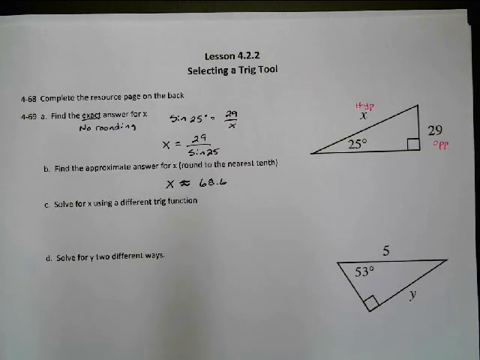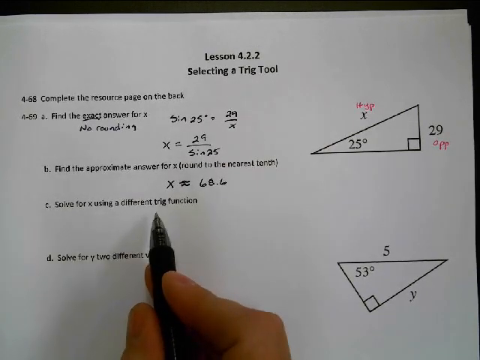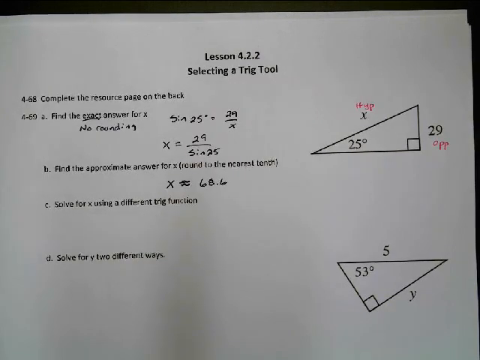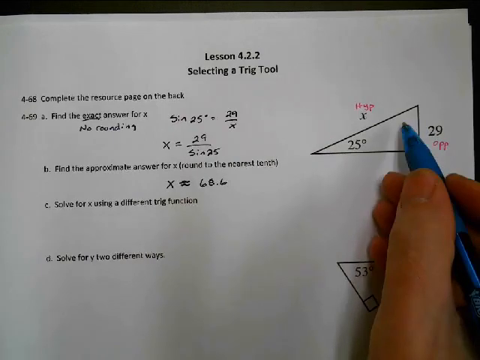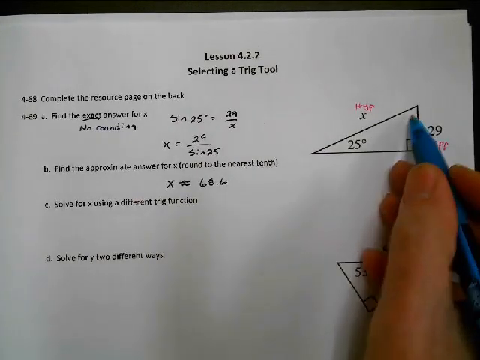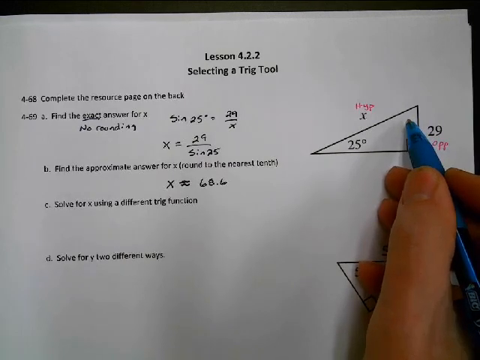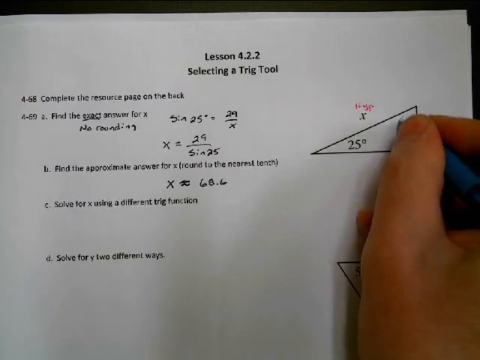Solve for x using a different trig function. Ooh, tricky. How could I use a different trig function? Well, let me tell you. If I use a different trig function, I would need to use the other angle. Now remember, these two angles have to be complements to each other, meaning that they have to add up to 90 degrees. So this has to be 65 degrees.